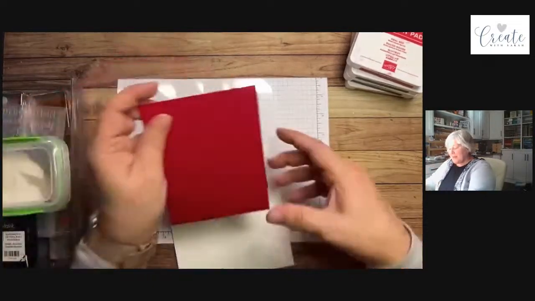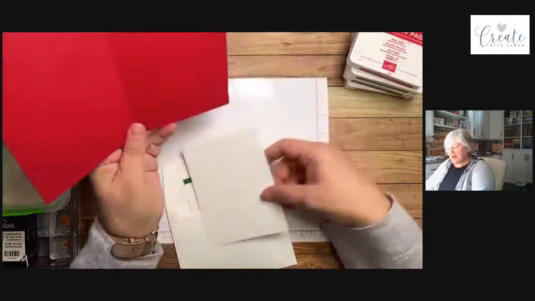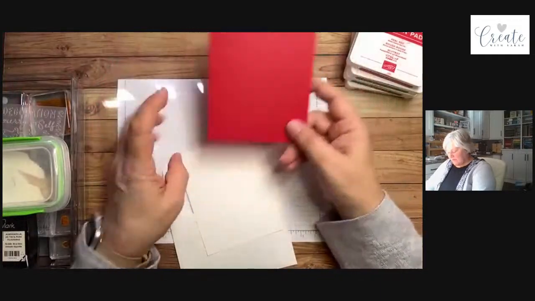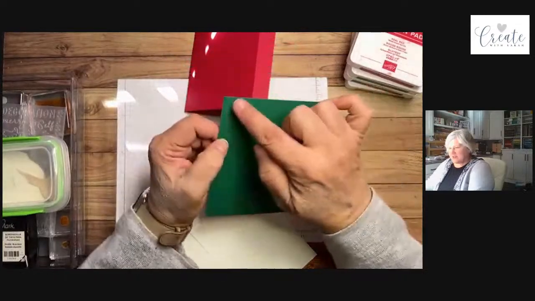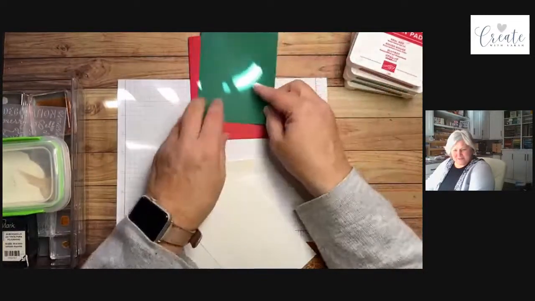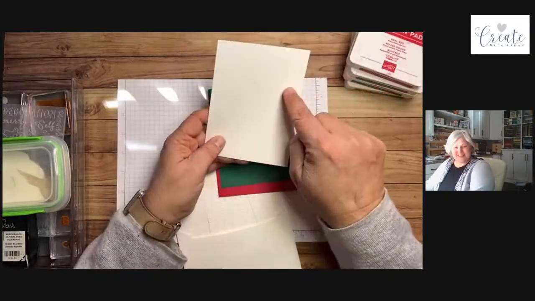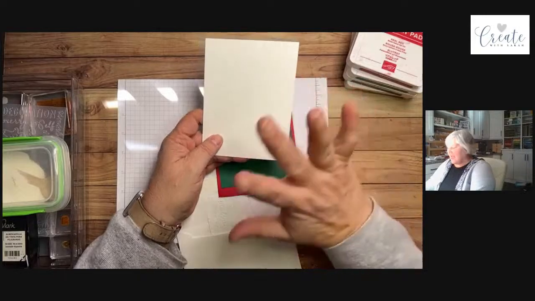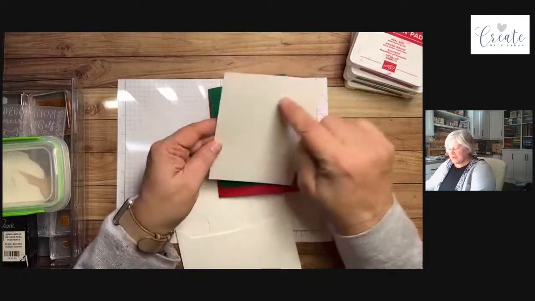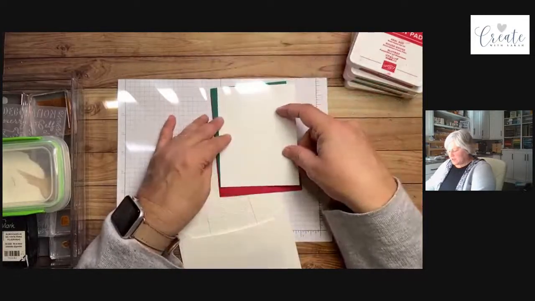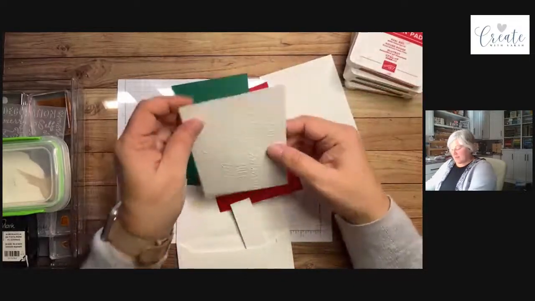Okay, so our card base is going to be real red. It's 8.5 by 5.5, and I scored it at 4 1/4. I have a layer of shaded spruce that measures 4 by 5 1/4. This one is 3 7/8 by 5 1/8. And if you don't like eighths, just cut it a quarter inch smaller, so you could do 3 3/4 by 5 if you wanted to. I like to have just a little bit. Whoops, this is my inside one. Sorry, this is the one that's that size.